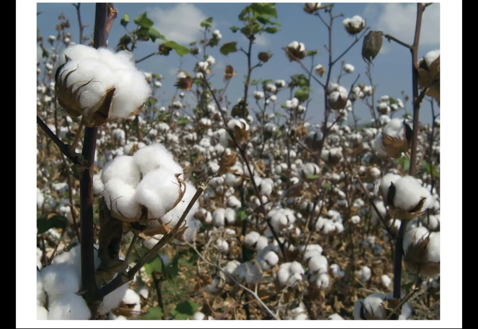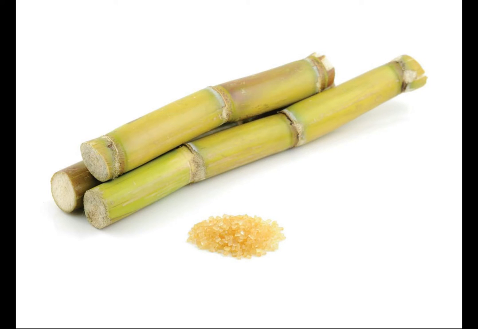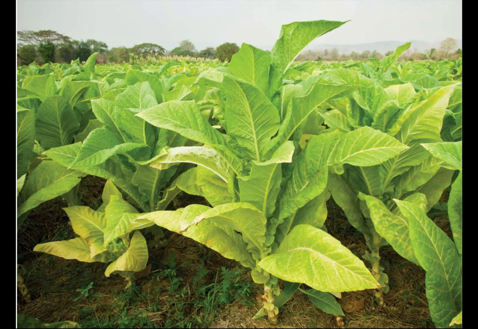If you look at the label on some of your shirts, you might see the word cotton. The cotton in your shirt comes from the cotton plant. Sugar comes from a plant called sugarcane. This is what a tobacco plant looks like.